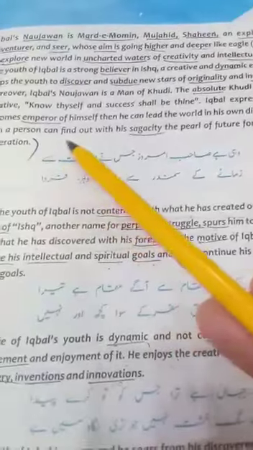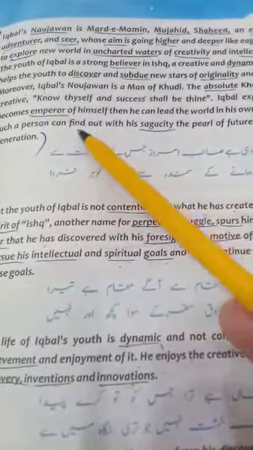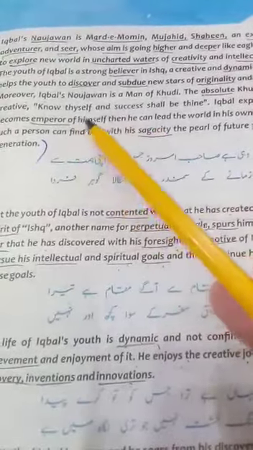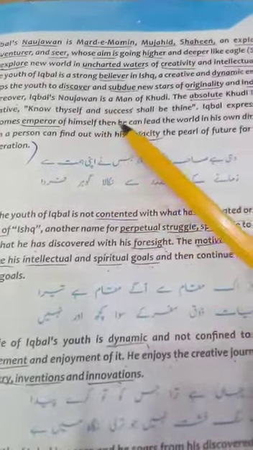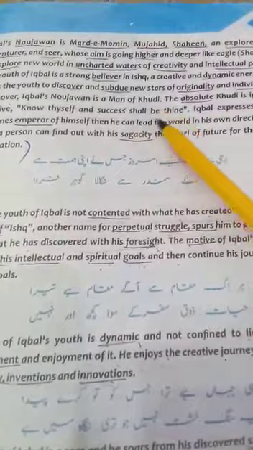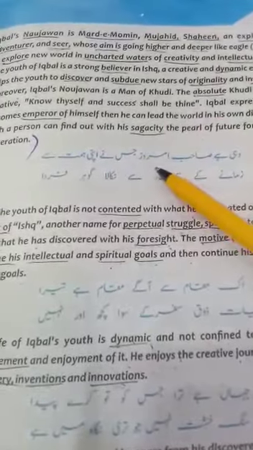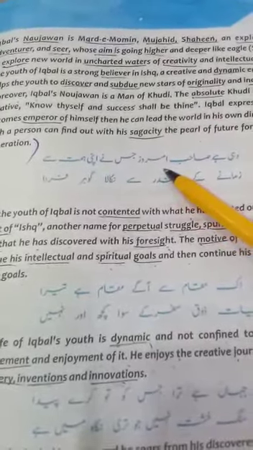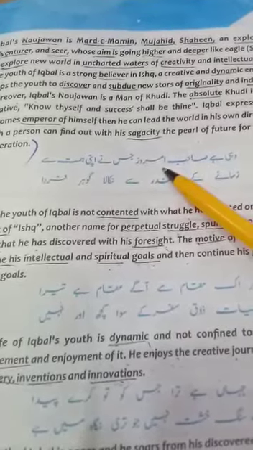You have read already there in this, that such a person, like know thyself, and success shall be thine. Here actually he wants his youth to be the master of himself and time.